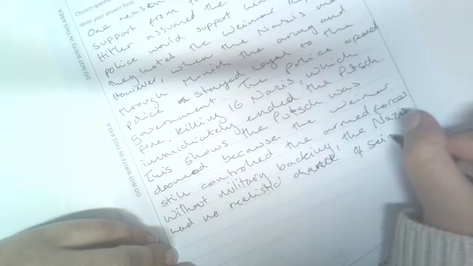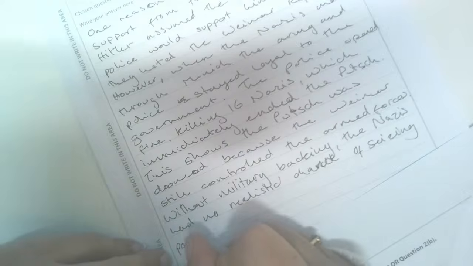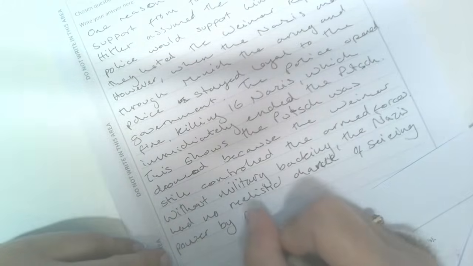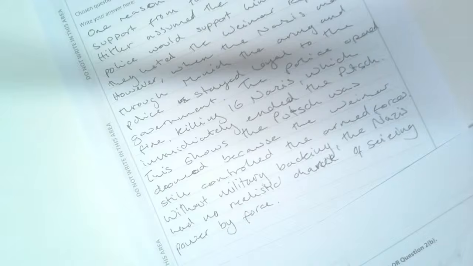Of seizing power by force. So that's it. That's my tiny bit of analysis at the end that just kind of moves me up to the difference between just a basic explanation and some analysis. Now, my other points that I would make are going to be focused around that second point, that second bullet point.